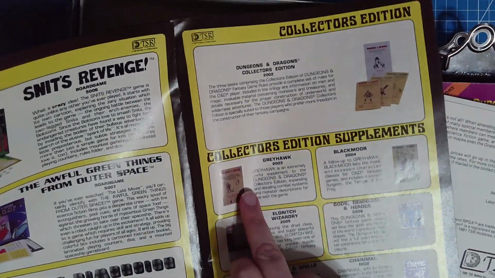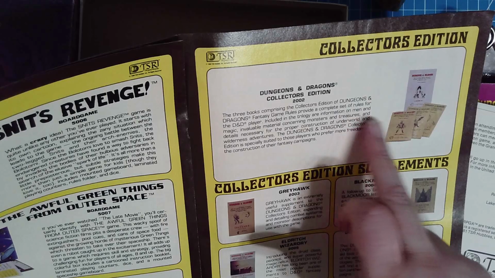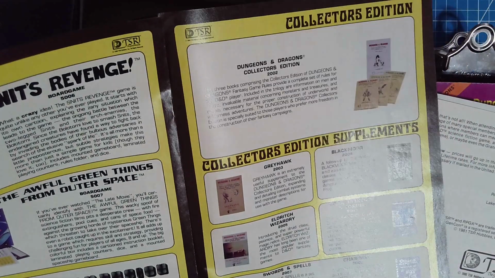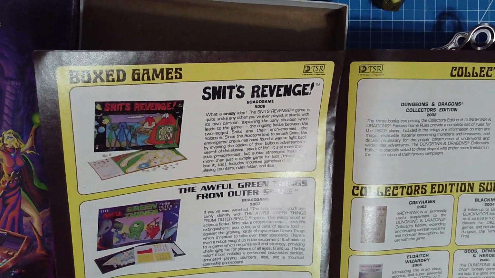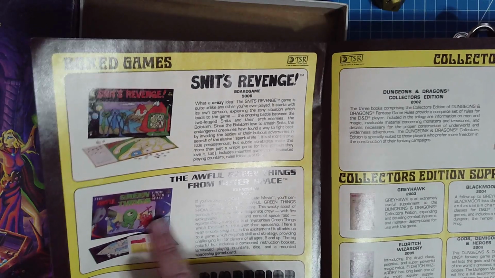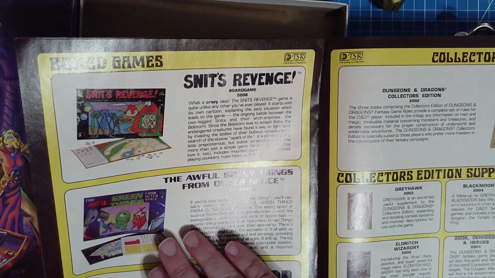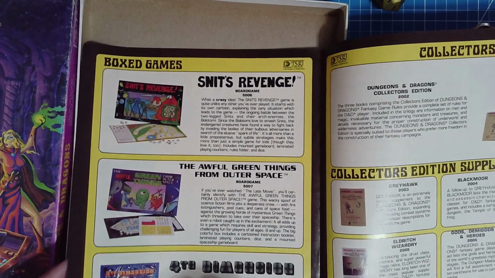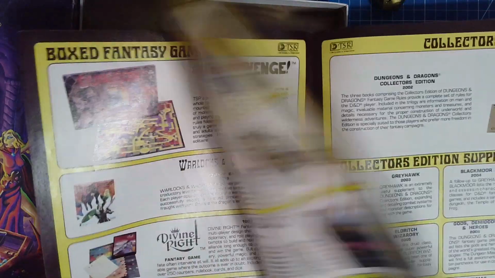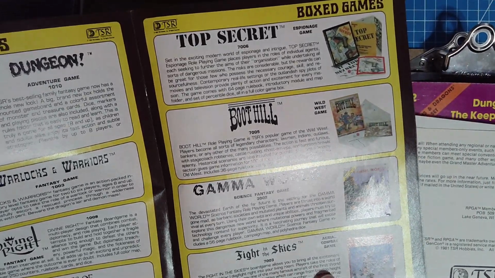Look, you can still buy the Greyhawk book here, right? You can buy Blackmoor, Eldritch Wizardry, all the, this is a collector's edition, right? Swords and Spells, Chainmail, Gods, Demigods, and Heroes, Eldritch Wizardry. Fourth Dimension. I don't even know what this is. I've never played it. I have played Awful Green Things from Outer Space. That's a fun pickup game. Snit's Revenge. I've heard of it. I've never actually played Snit's Revenge. It's a game that was in Dragon Magazine, actually. So, you can get it that way. Fight in the Skies. It's not Dawn Patrol.